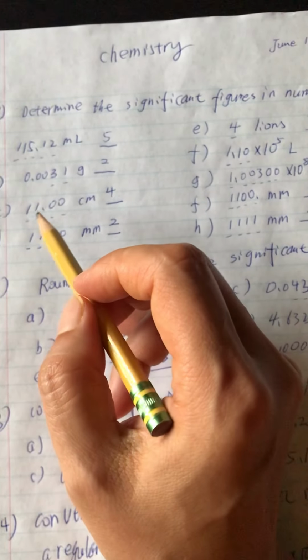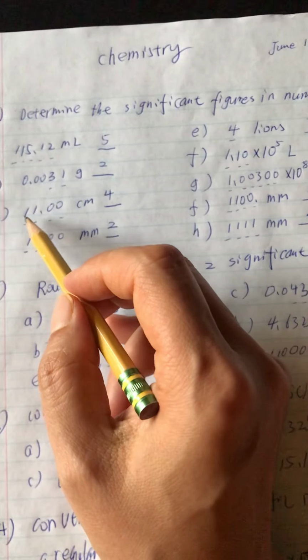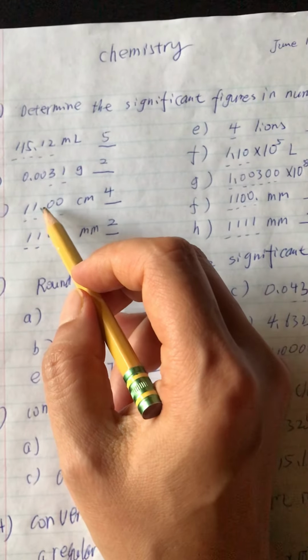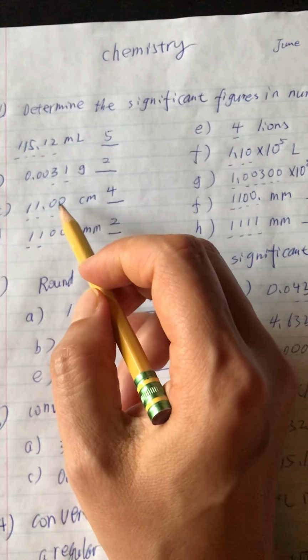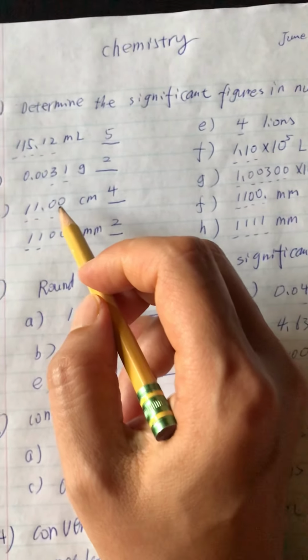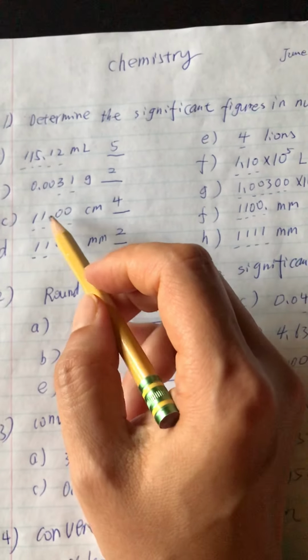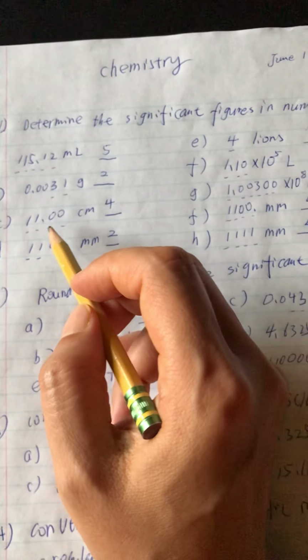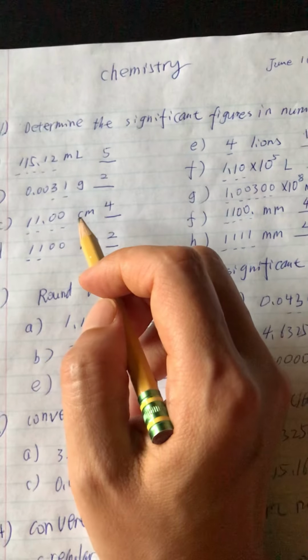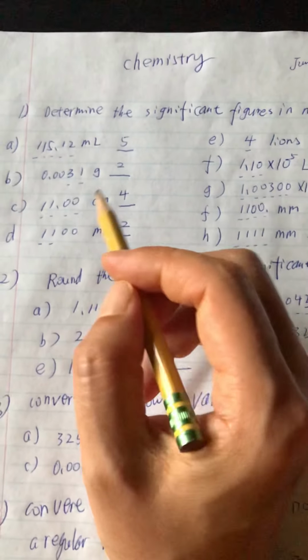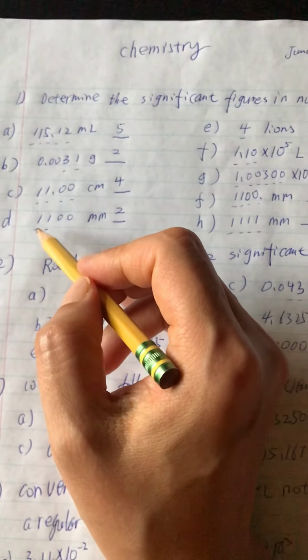So you only measure 11 meters, as there are no actual decimal numbers, so you put a 0 there. You tell them that it is an exact number. So let's show another example.